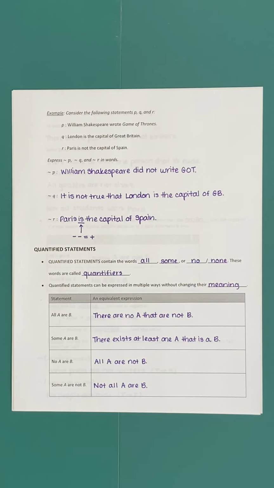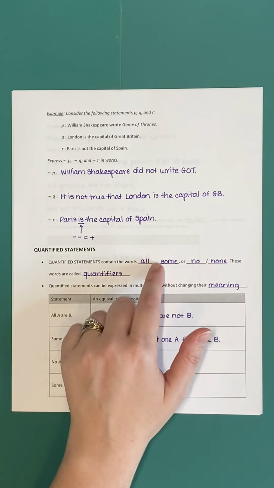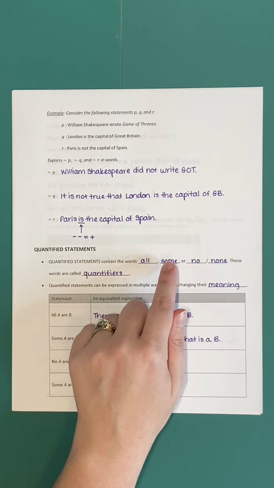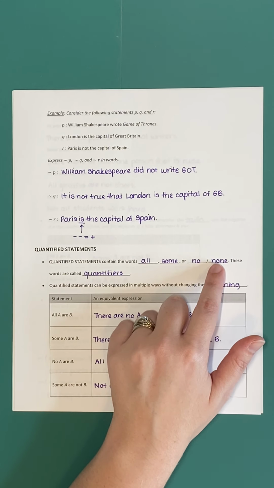Quantified statements involve something associated with an amount. And it's not going to be a specific amount in the sense of we have 5 apples, something like that. It's general terms that indicate some type of amount. So the way we know we have a quantified statement is we're going to have some combination of these words: all, some, or no or none.